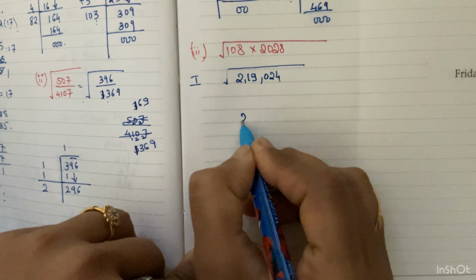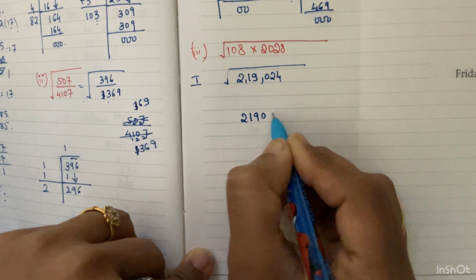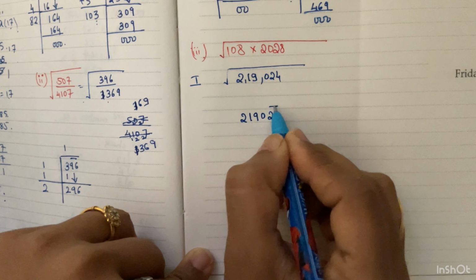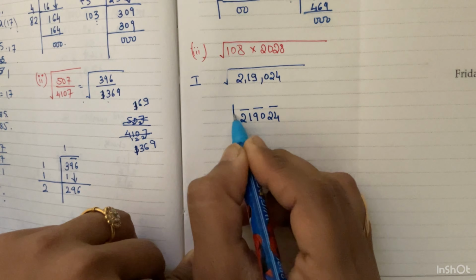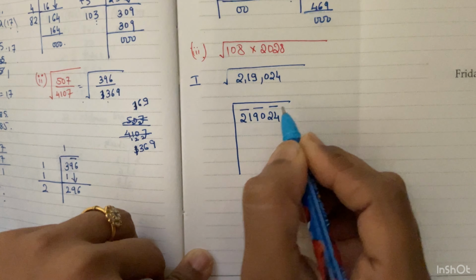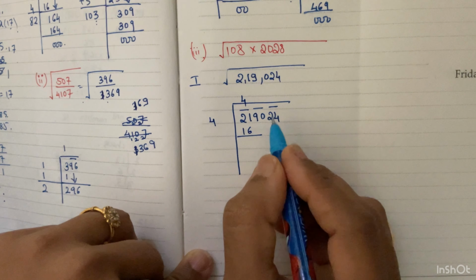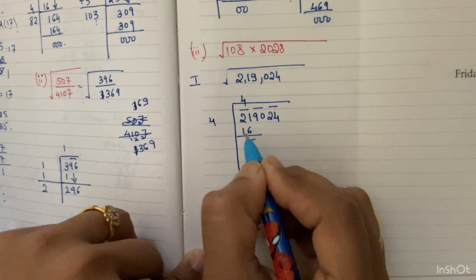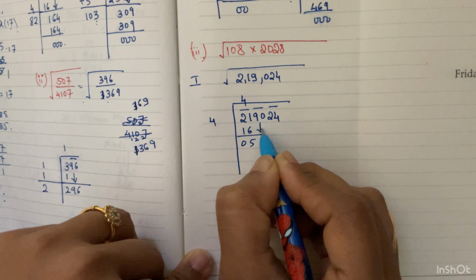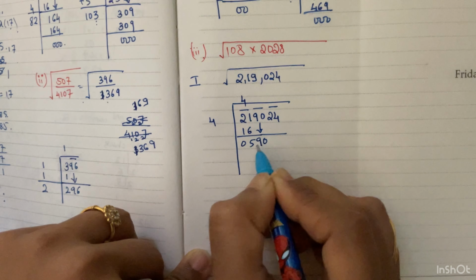Now 2,19,024. Let's make pairs from right to left. Now we got 3 pairs here. Now start with the 4. 4 4s are 16. 11 minus 6 is 5 and it will become 1. 1 minus 1 is 0. Now let me take this 90 down. So we have now 590.